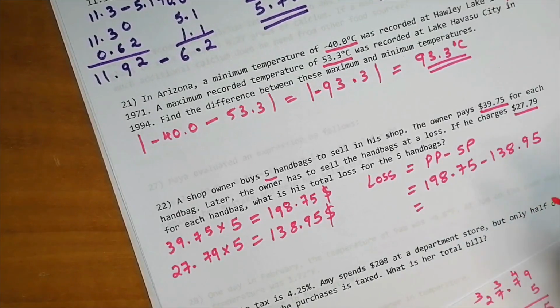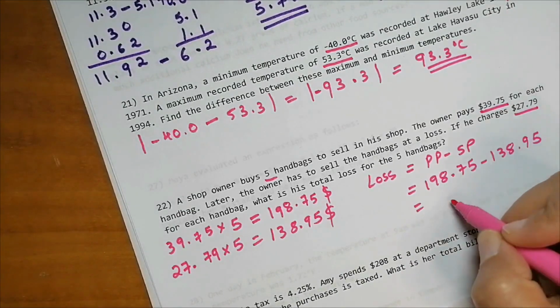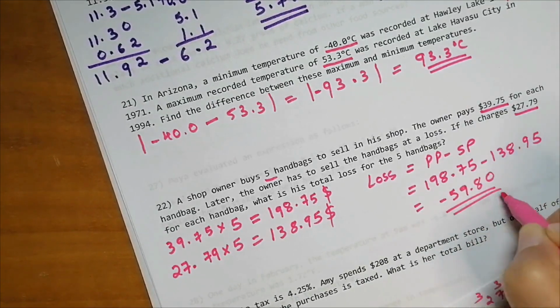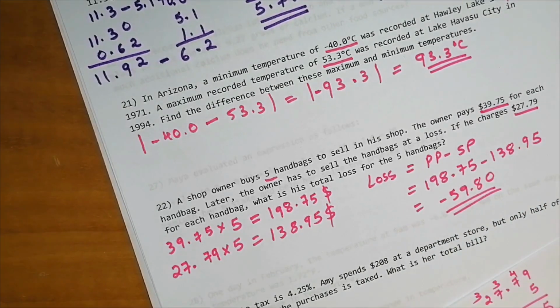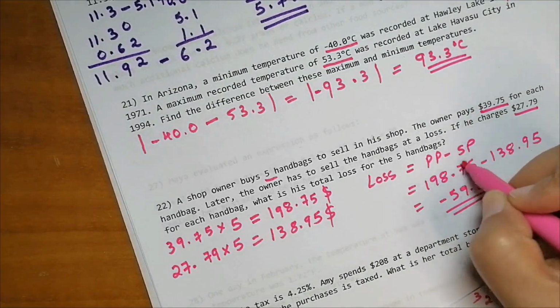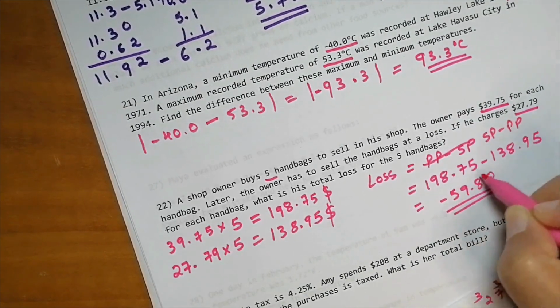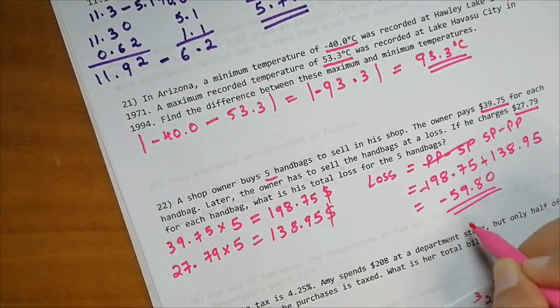So he is making a loss of minus 59.80. Okay, fine. Actually, this should have been reversed here. Okay, so then selling price minus purchase price. So then you get the minus here.